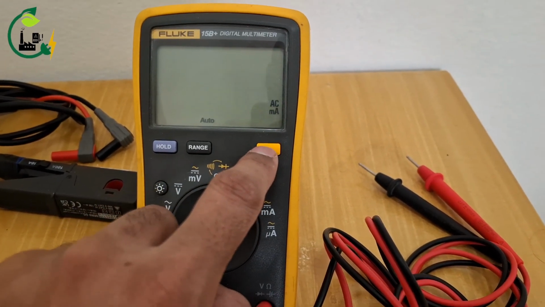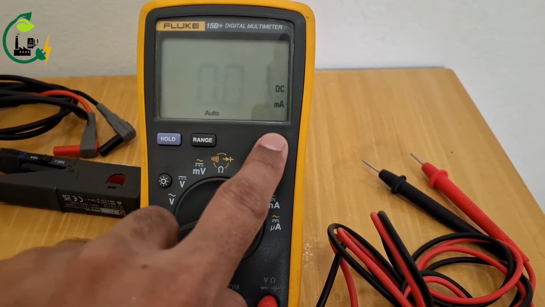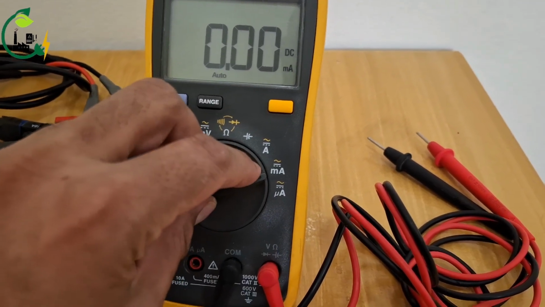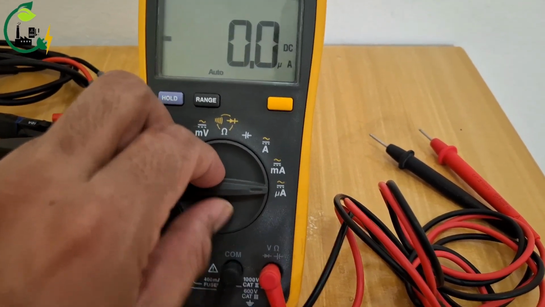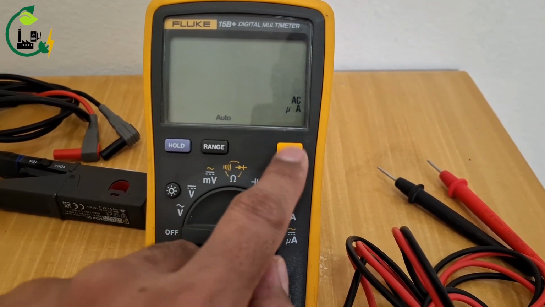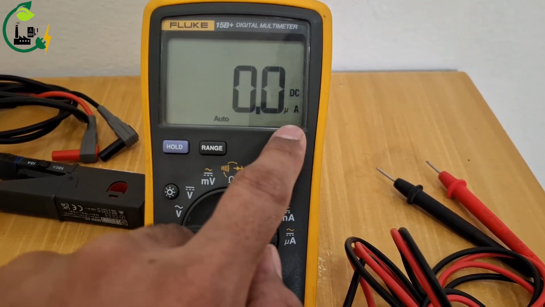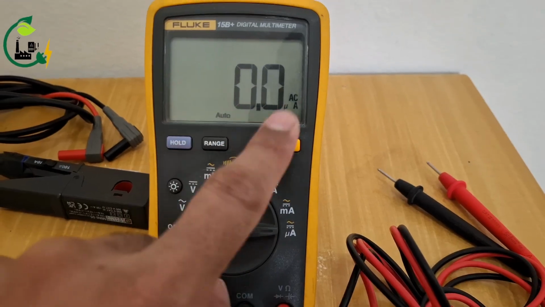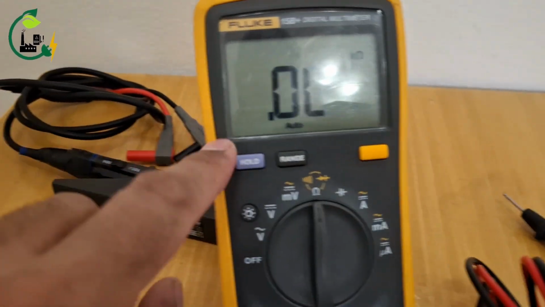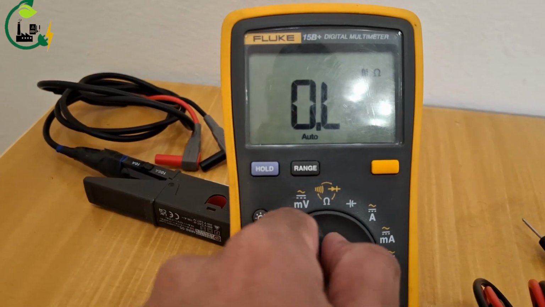Similarly, when we want to check low amperes like milliamperes, we select this option, and for microamperes we select the last option, microamperes. If you want to check very small amperes, in milli or micro, we can check them with this Fluke multimeter.